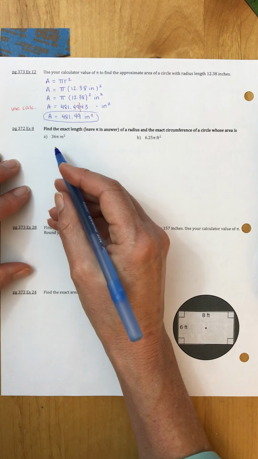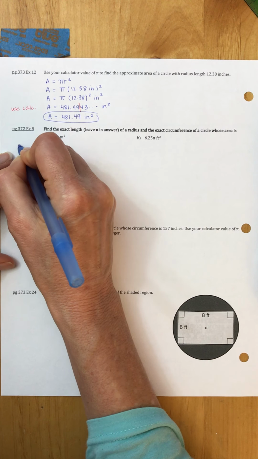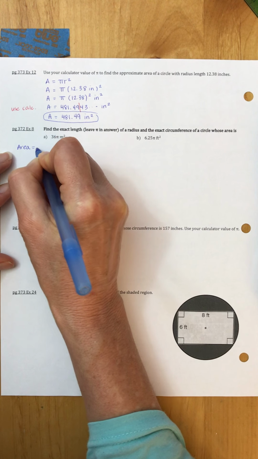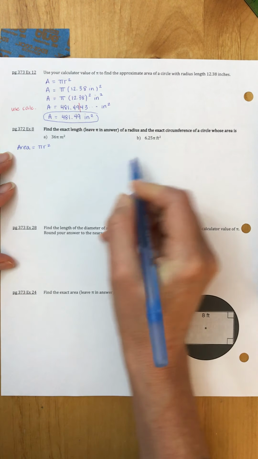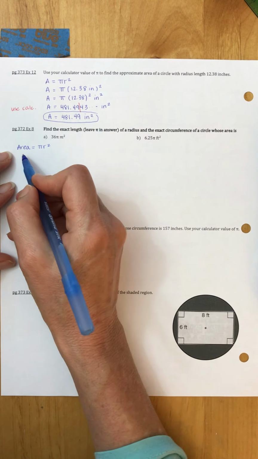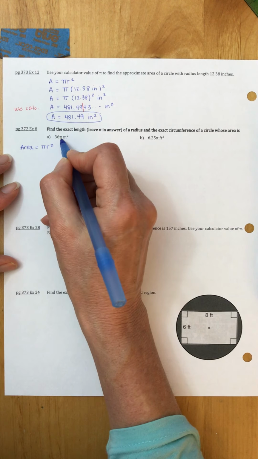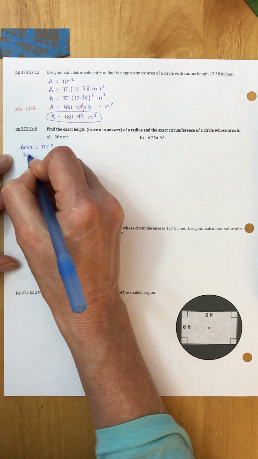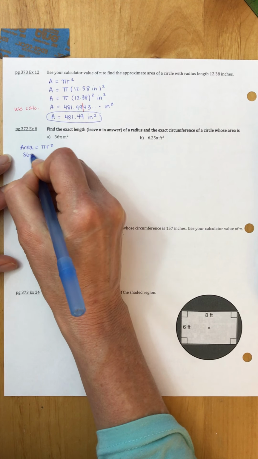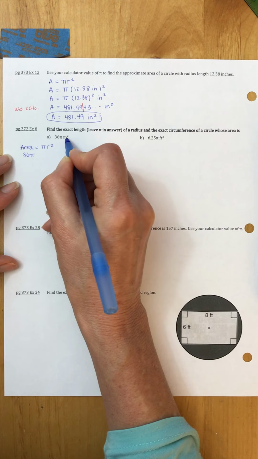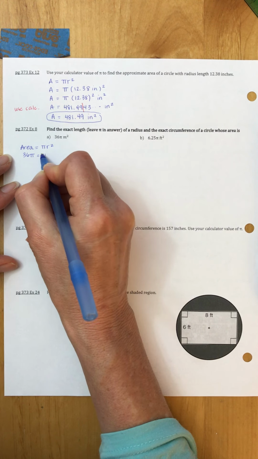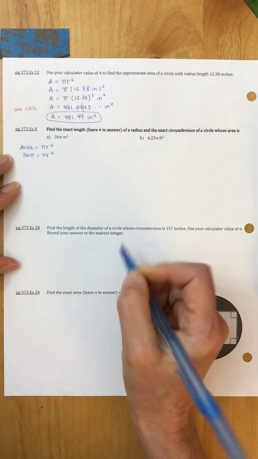So we're going to start off by writing that area equals pi r squared. We're talking about a circle. Okay, so that's our formula. So let's go ahead now and put in what we know. We know that we have 36 pi. Now we're not going to put in the meters squared right now. That's just going to tell us what the units are when we're done.